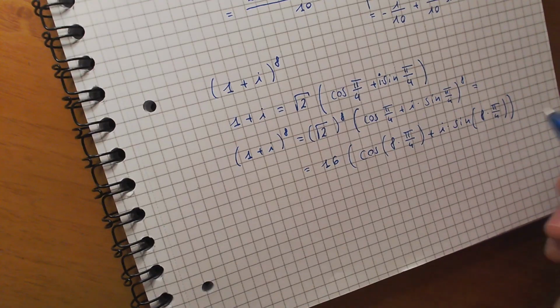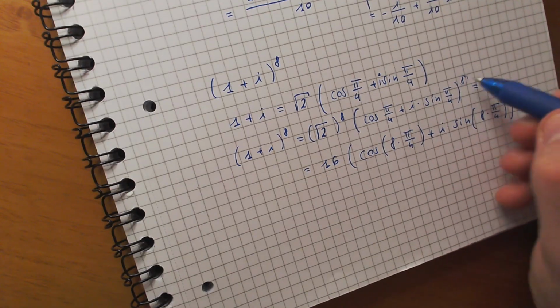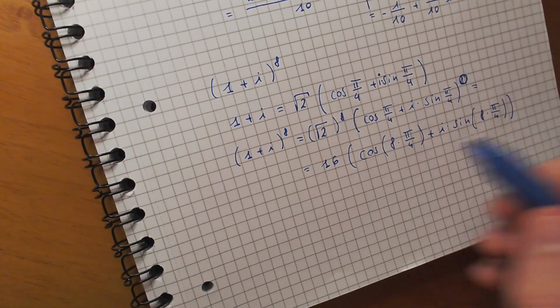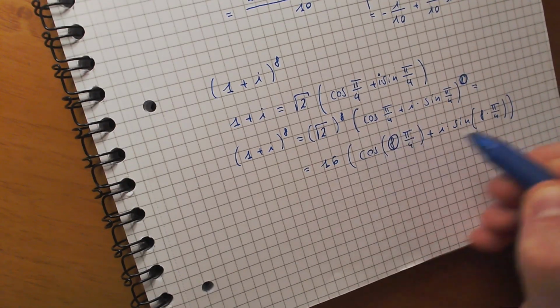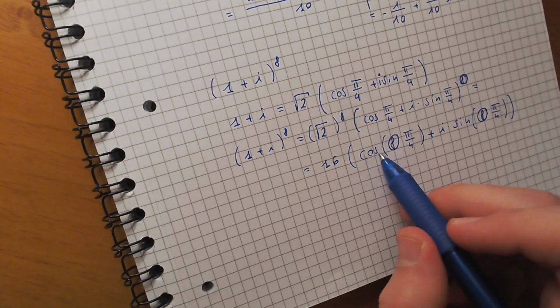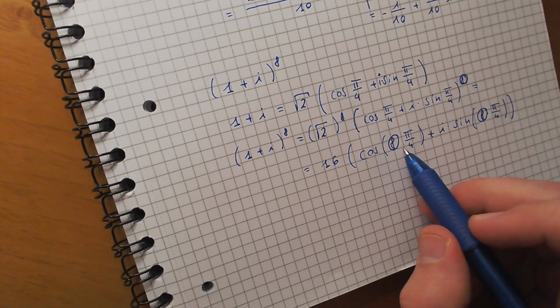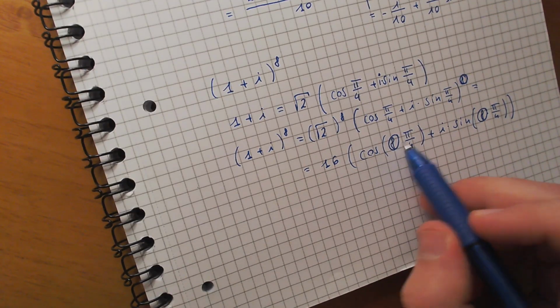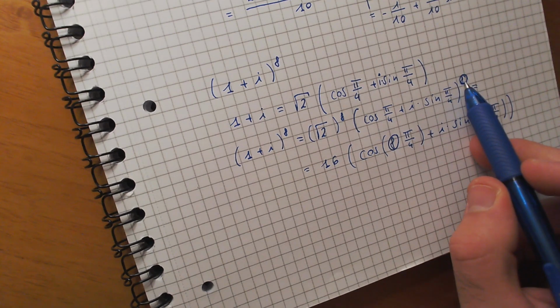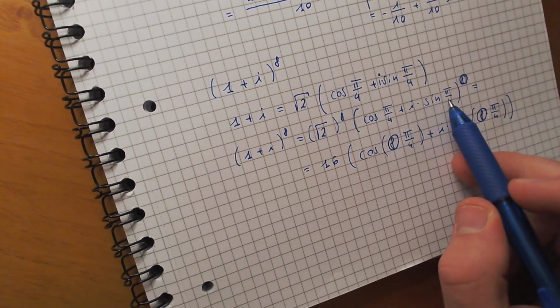Okay, so basically here we used the exponent, so 8, and 8 goes here in the argument of the cosine and the sine, and we have to consider the multiplication between the exponent and the argument of our number.